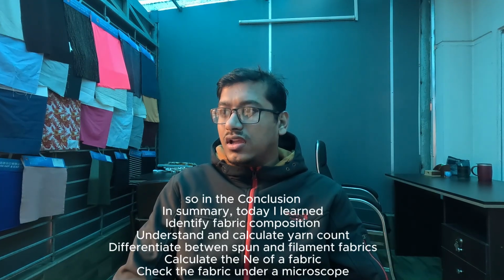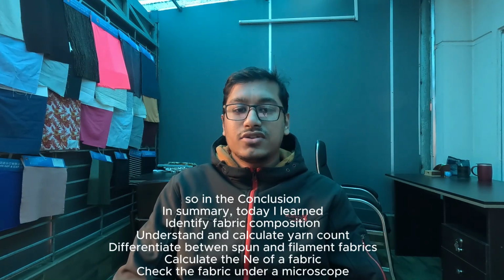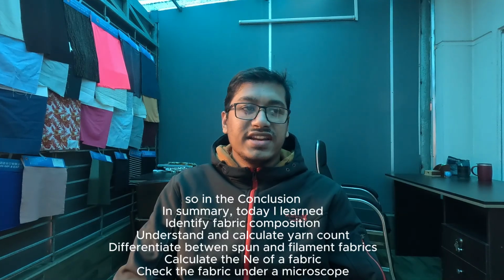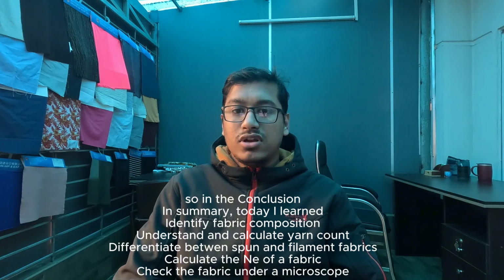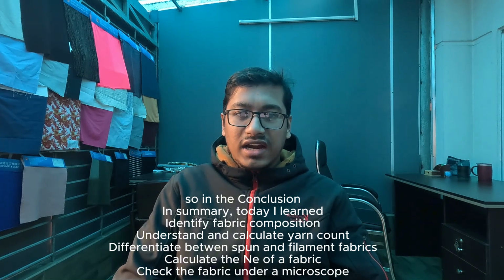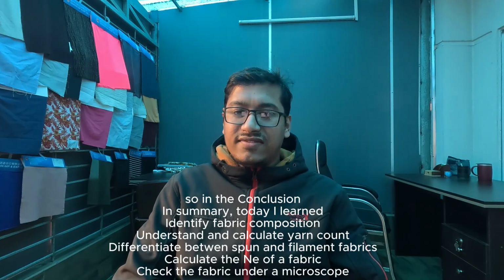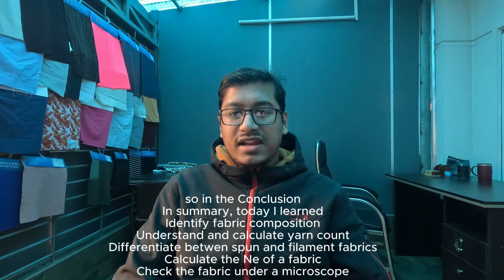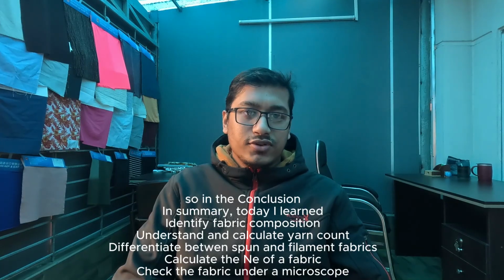So in conclusion, I can say what I have learned today. The first one is fabric composition: identify the fabric compositions, and understand the calculation of yarn count, differentiation between spun and filament fabrics, calculate the NE of a fabric, and check the fabric under a microscope.